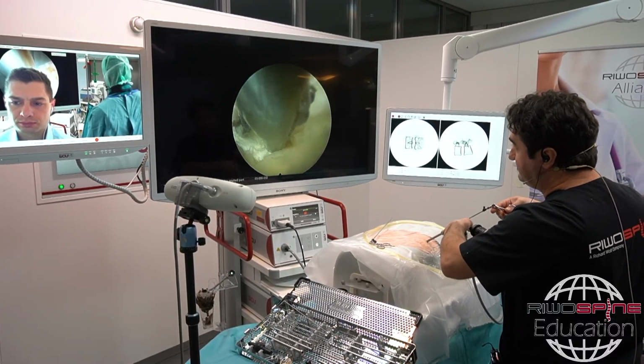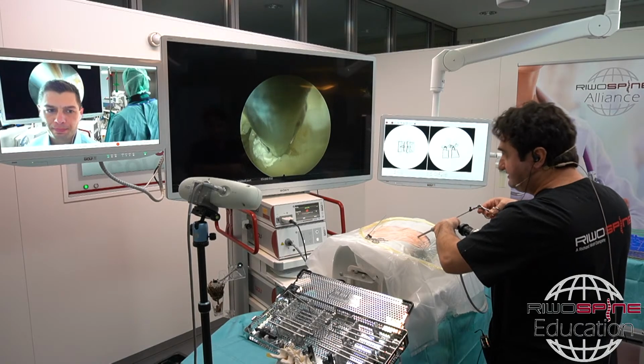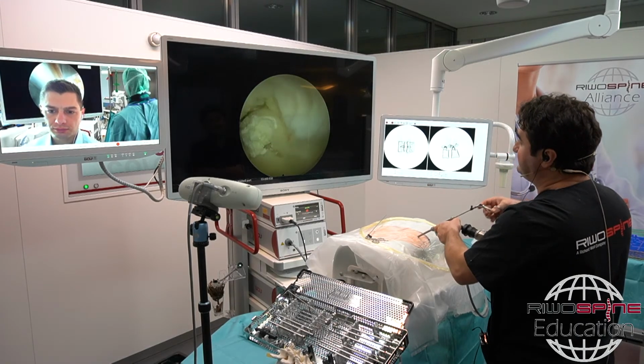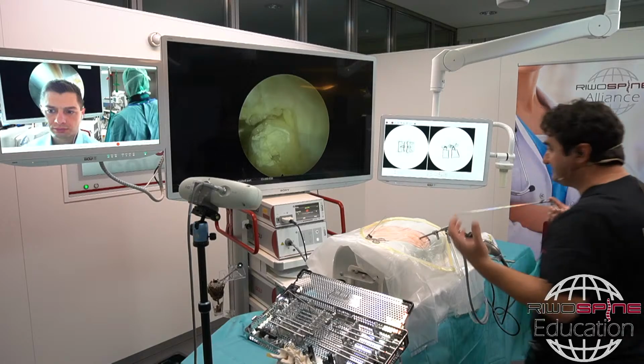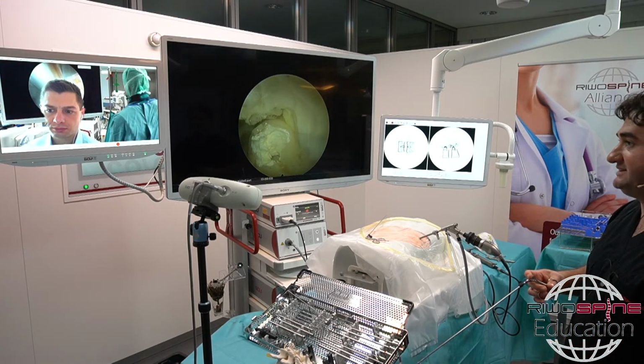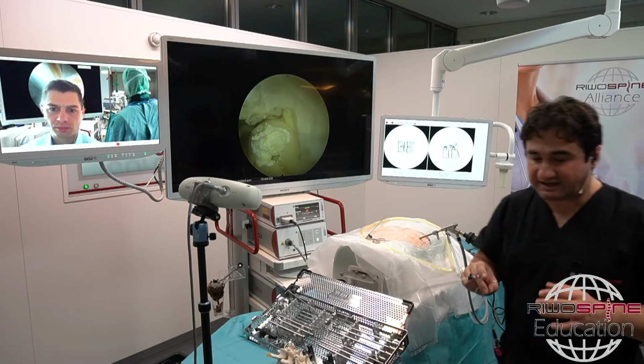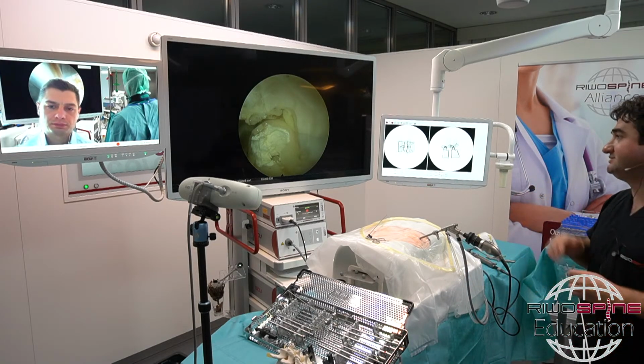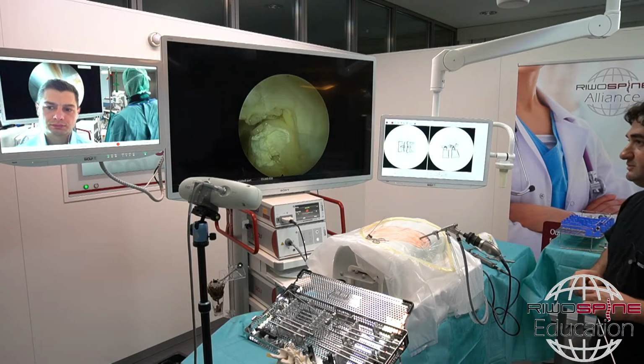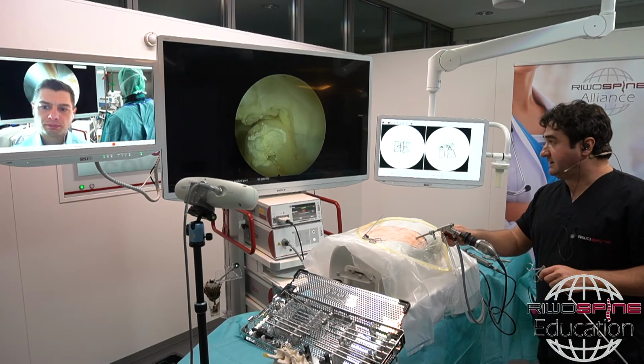Of course, it is possible if you are sure that you are not grabbing something, then you can use this one. Usually, we use the larger instruments inside of this space to clean more nucleus material. But around the neural structures, my recommendation is always to use the smaller instruments to see what you do. Okay, thank you.